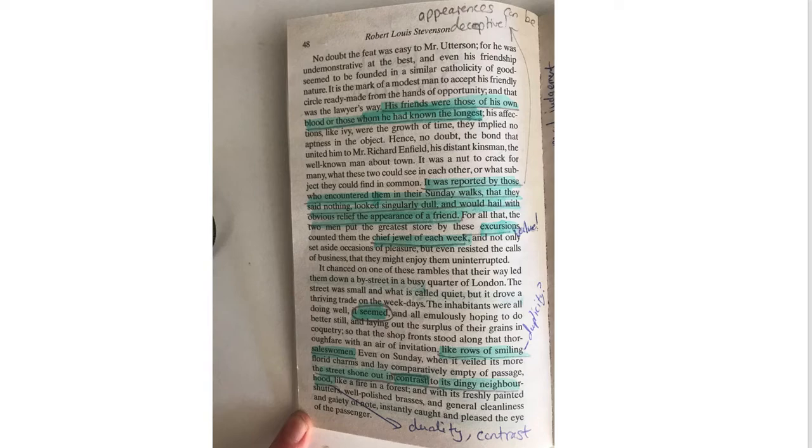The first thing highlighted is friends were those of his own blood or those whom he'd known the longest. So we are getting the sensation in the novel already that he is not somebody who just picks up casual acquaintances. His friendships and relationships are of long standing, suggesting a man who is trustworthy, who is not likely to just abandon people. So we are seeing this in a positive light to his character.